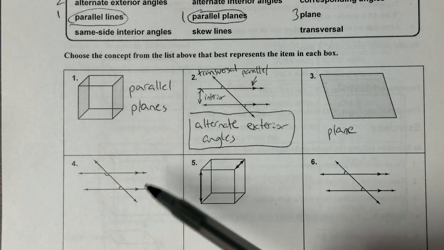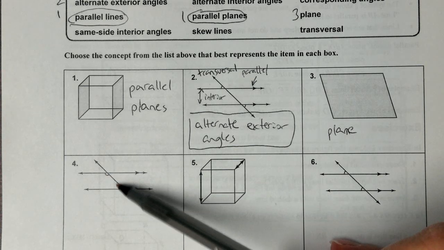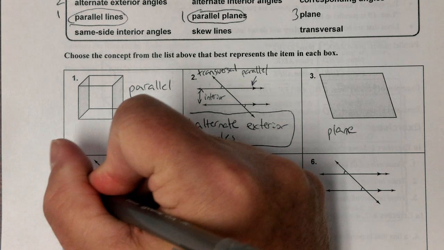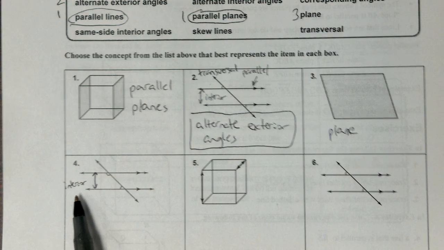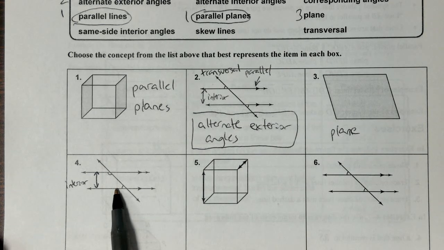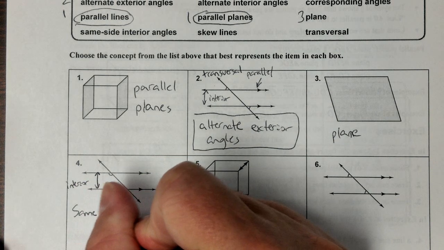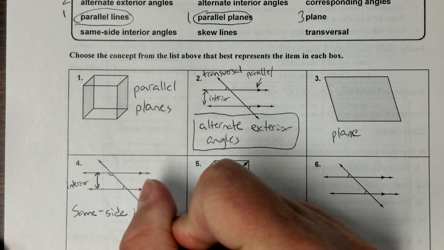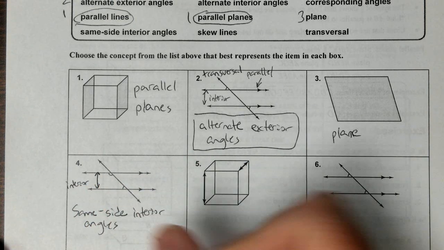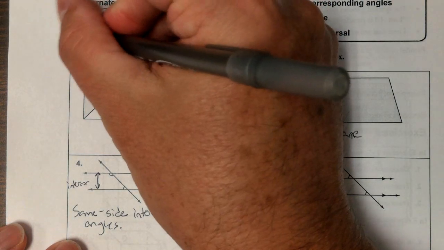Okay, number 4, here you have your parallel lines, and these angles are interior because they're between the parallel lines, and notice they're on the same side of the transversal. So this is called same side interior angles, and so that's number 4.